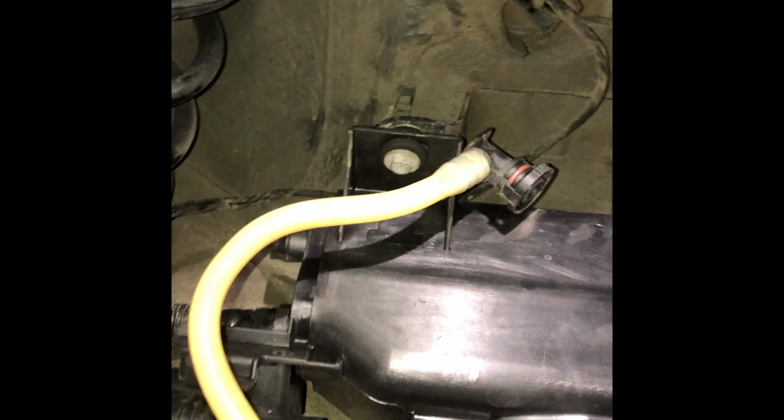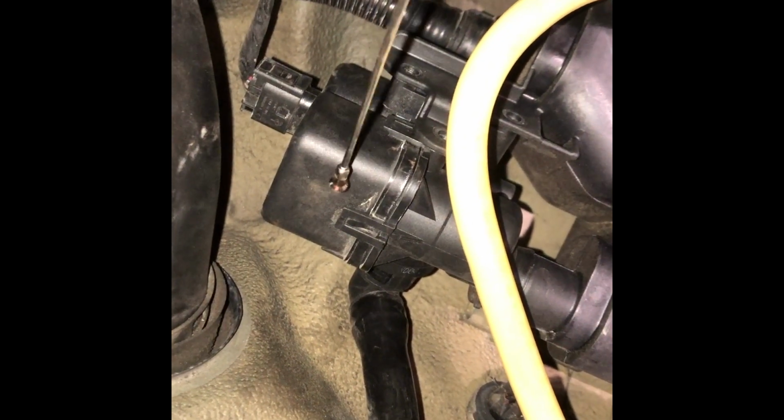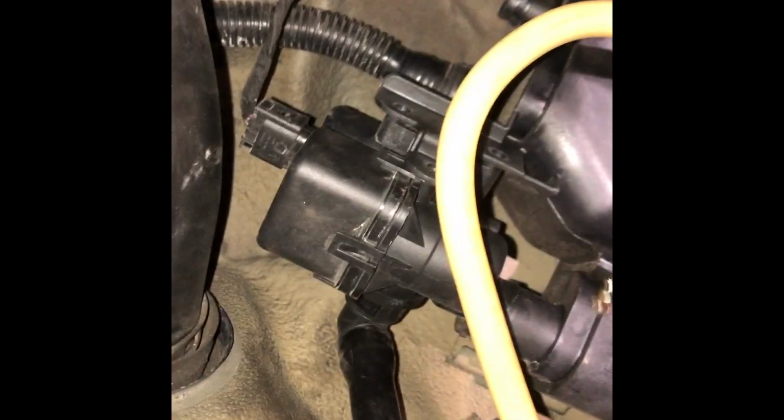The pump or the module itself has 2 connectors. One, an electric connector right there, and then there is a vacuum connector. So you just have to remove those, and then the pump will slide off the charcoal canister.